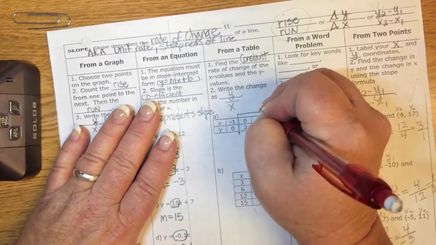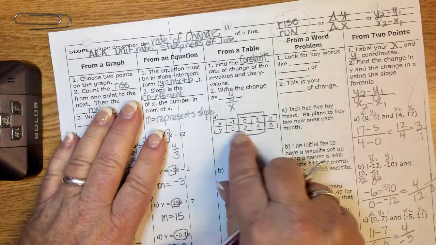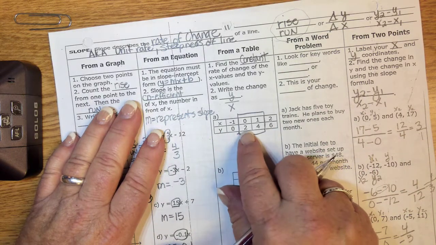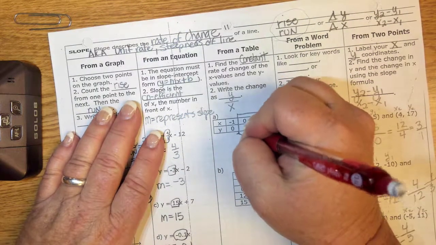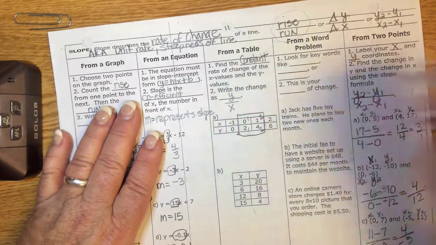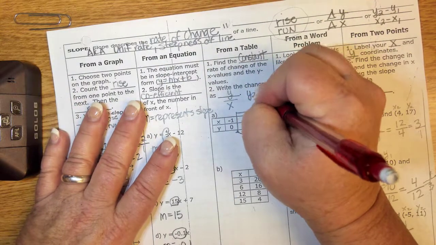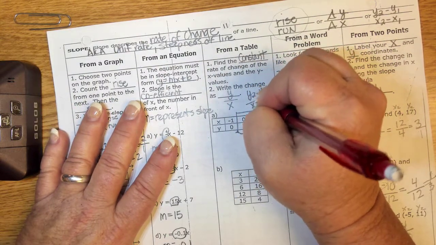You take 2 in the middle, okay? You've got to remember, especially a table that's horizontal, these are your y values. So this is my y1, this is my y2, this is my x1, this is my x2. What was our formula? y2 minus y1 over x2 minus x1.